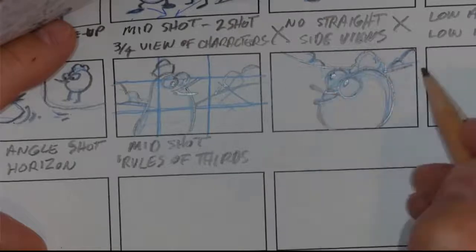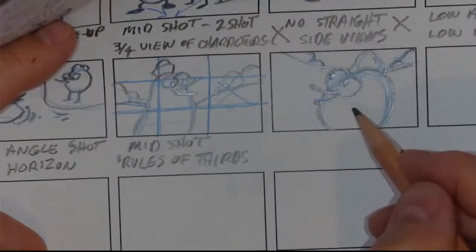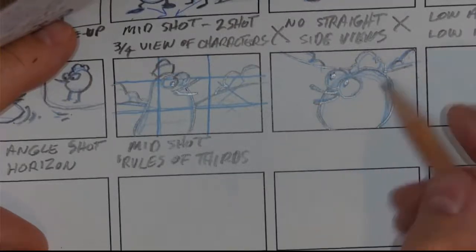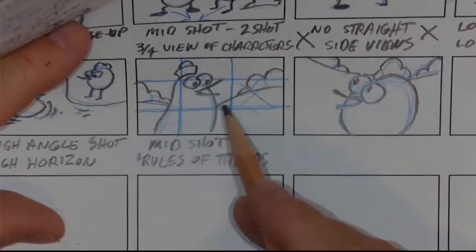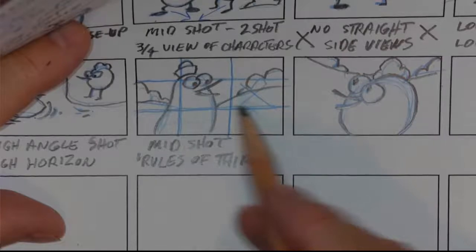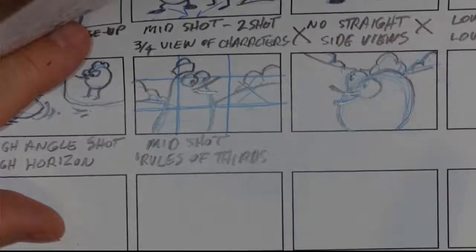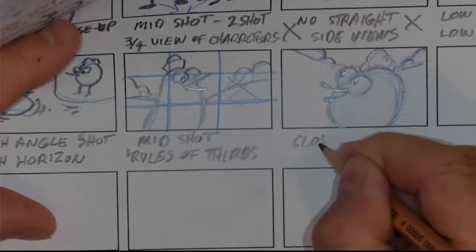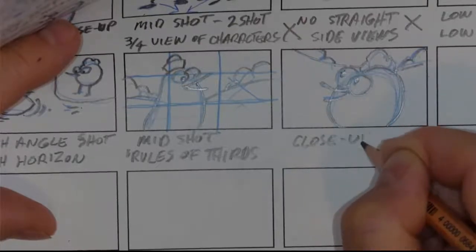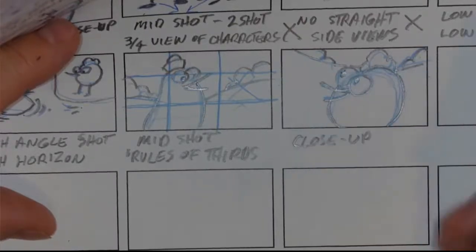Also on this one, I put the horizon line higher, so we're looking down at him a little bit. And with Quack here, maybe we're looking up a bit because I put the horizon line lower. So those are things you should always be thinking about. So again, we've got a close-up on Peep here.